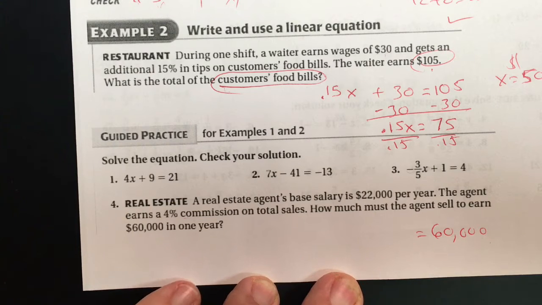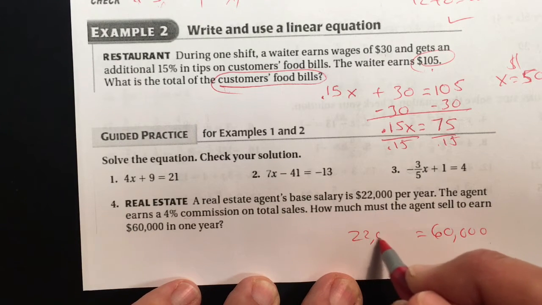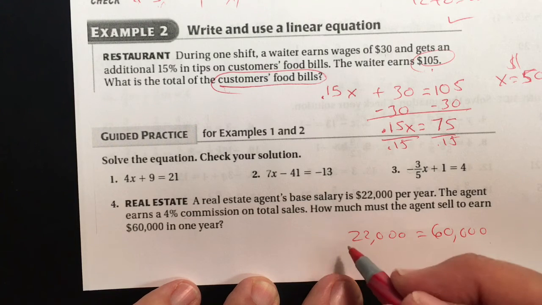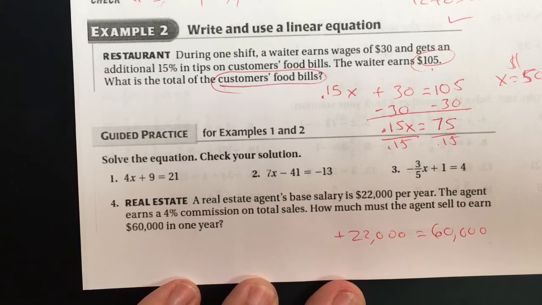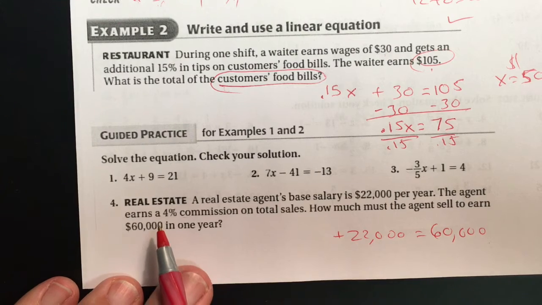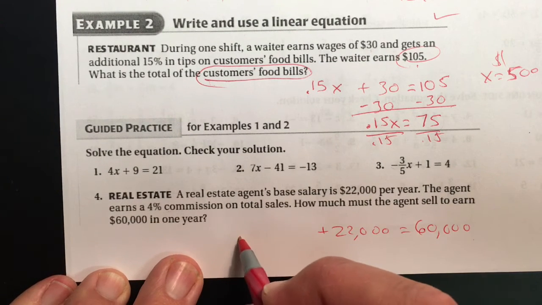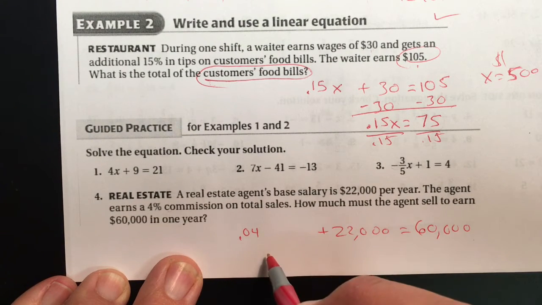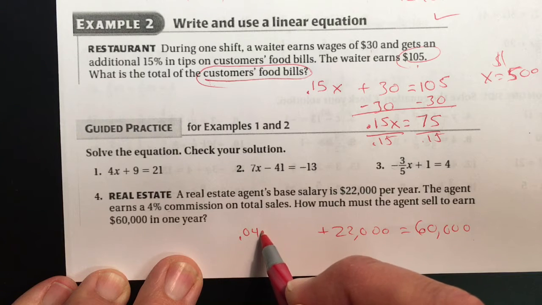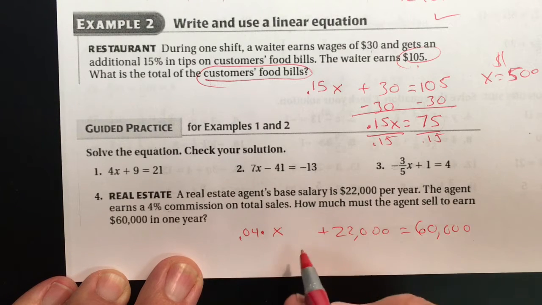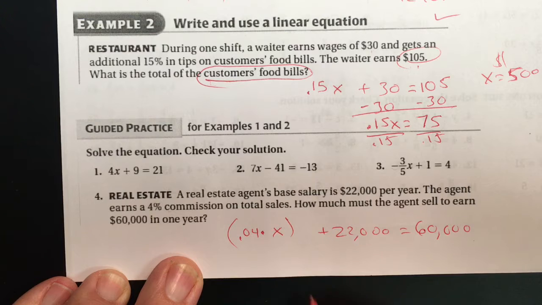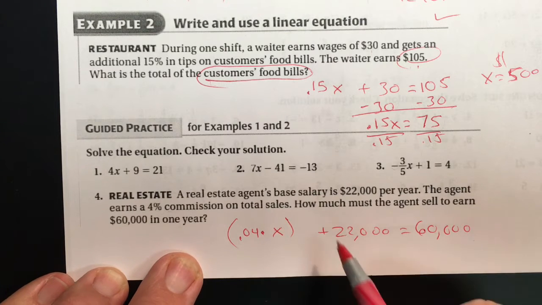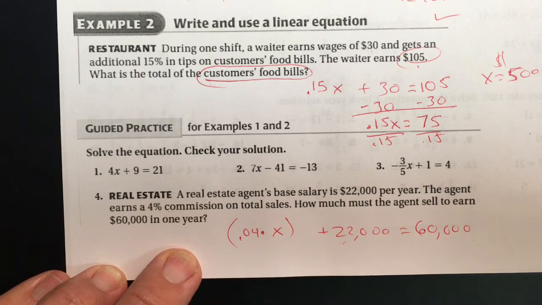That comes from two parts. One is the fixed 22,000 plus the percentage of the total sales. And they tell us it's 4% of the total, so we know it's going to be 0.04 times X. And you can solve the rest of that, subtract and divide. On the next page.